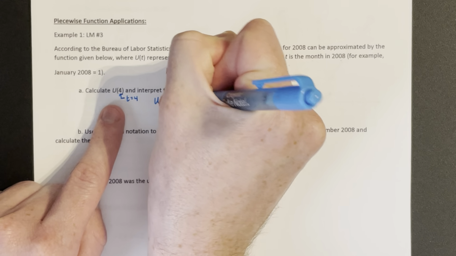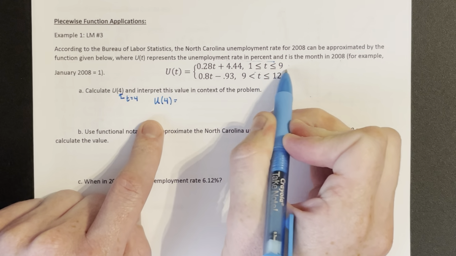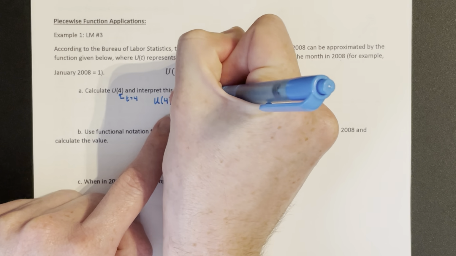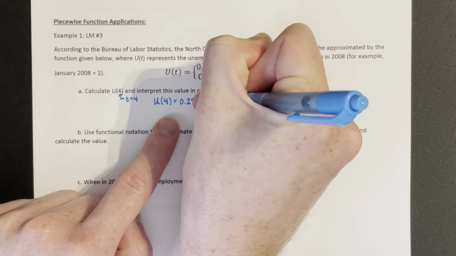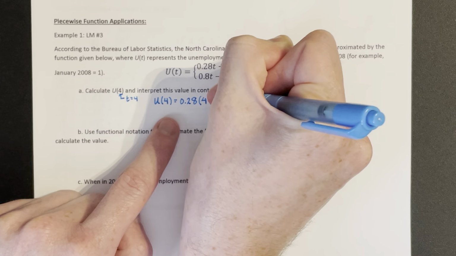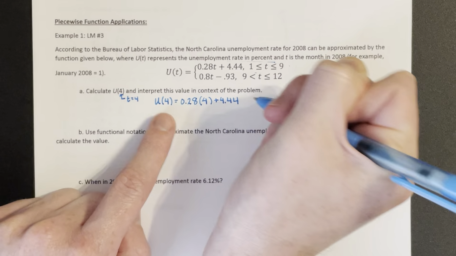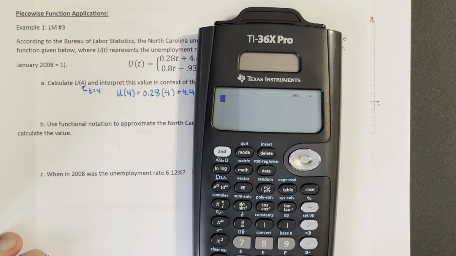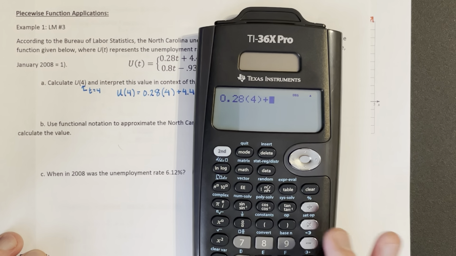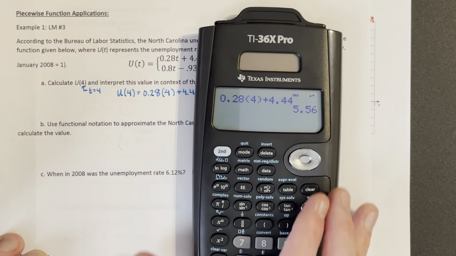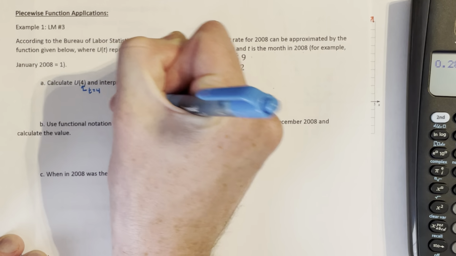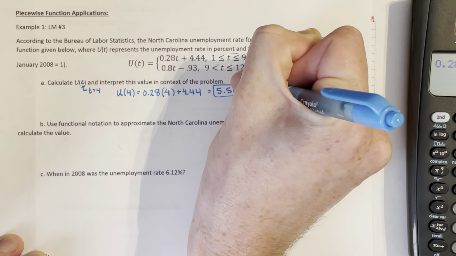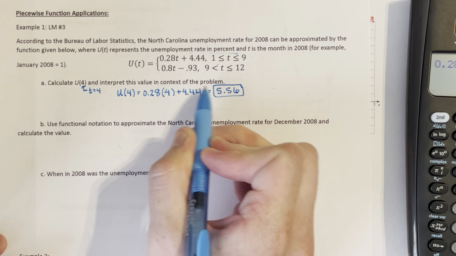U of 4 would be plugged into the first one, since that's between 1 and 9. So 0.28 times 4 plus 4.44. We just take that and plug it into our calculator. 0.28 times 4 plus 4.44 is 5.56. So there's our answer, but we want to interpret what does that mean in context.